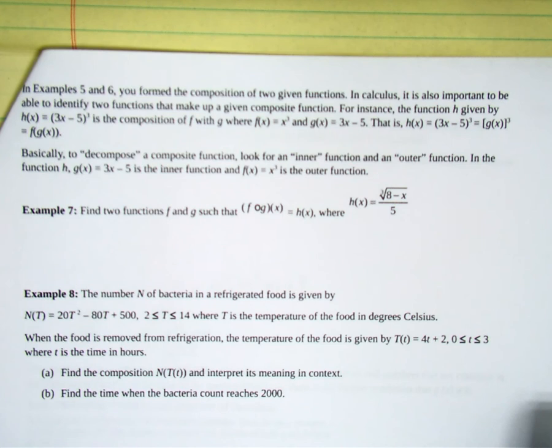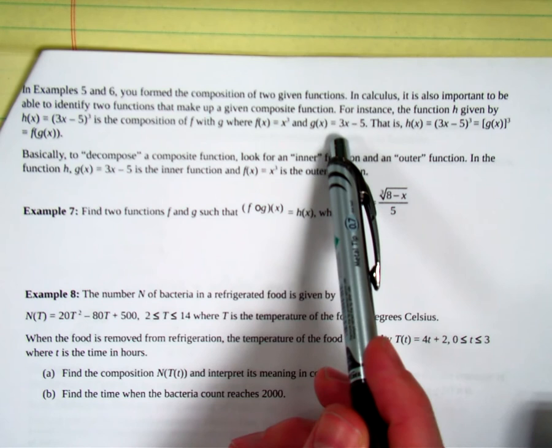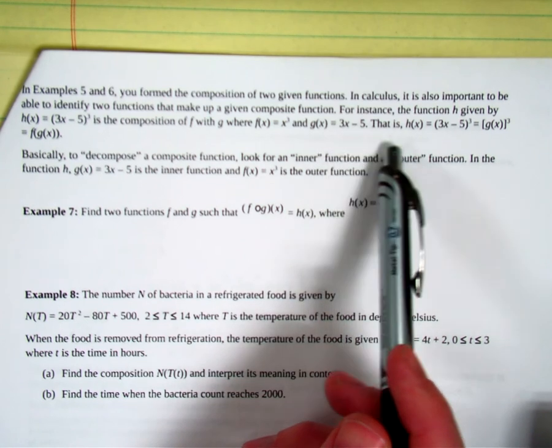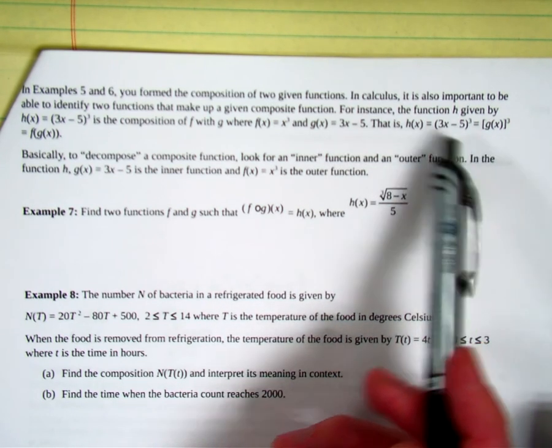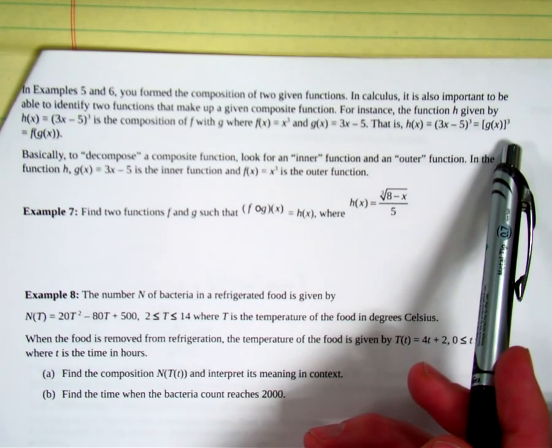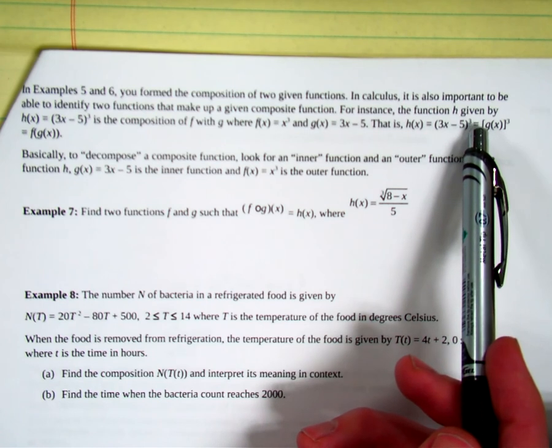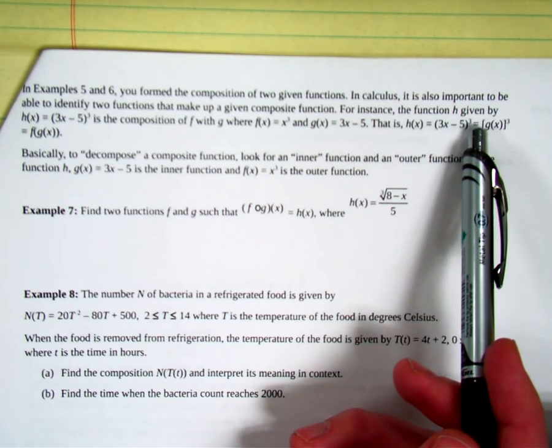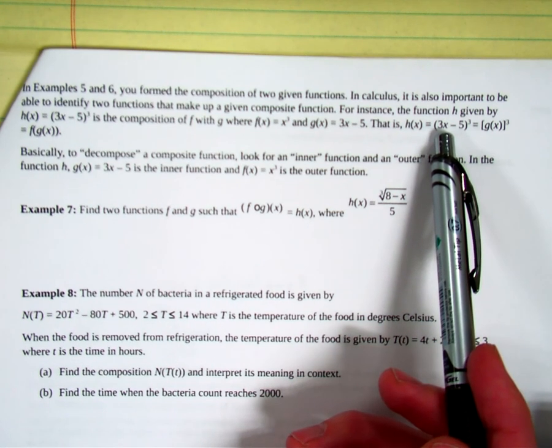So if we were looking at example one, if we have x to the third and 3x minus 5, we'd have (3x minus 5) cubed. So if you could unpeel that, you could maybe see that you're going to have something being cubed. That would be your outer function. Something's going to be cubed. And then here's your inner function, 3x minus 5.